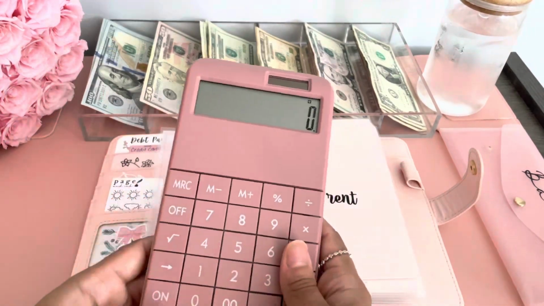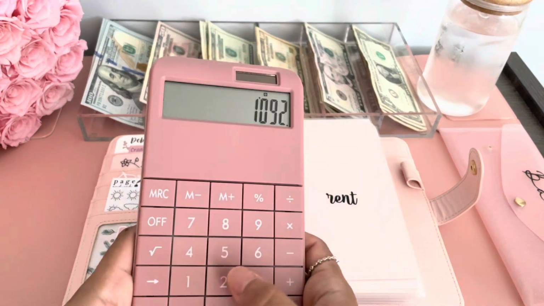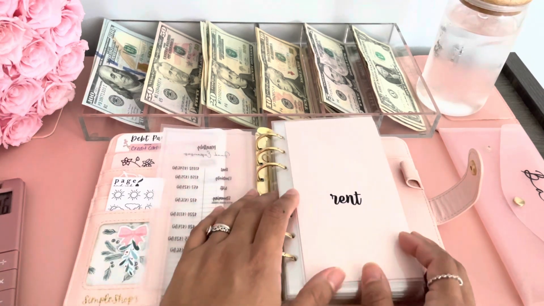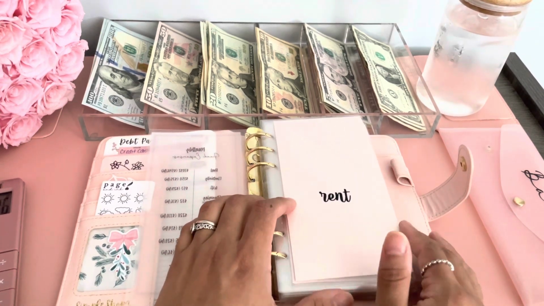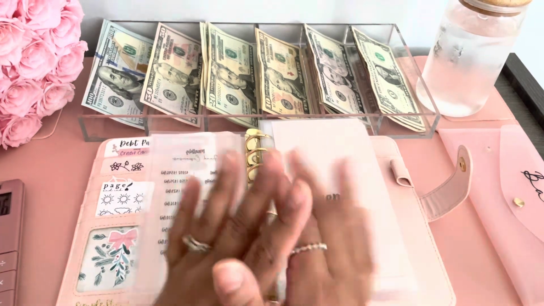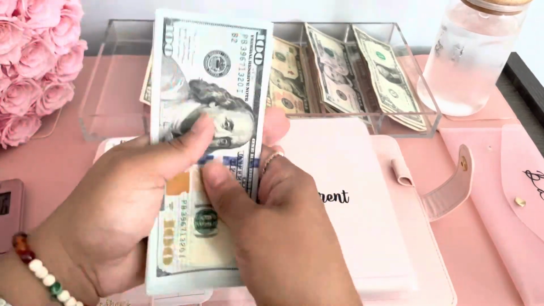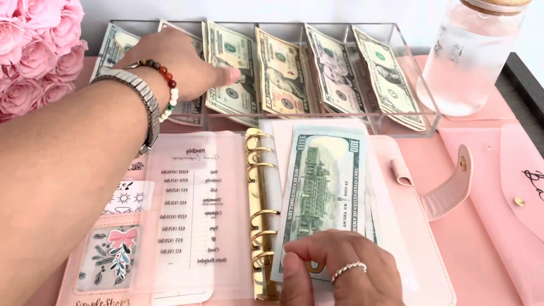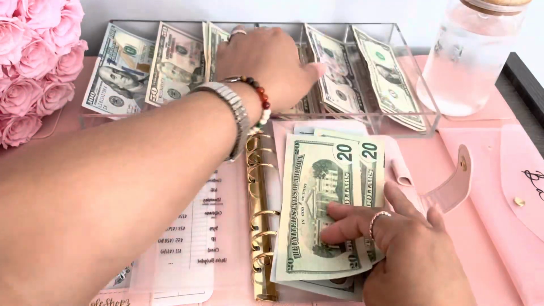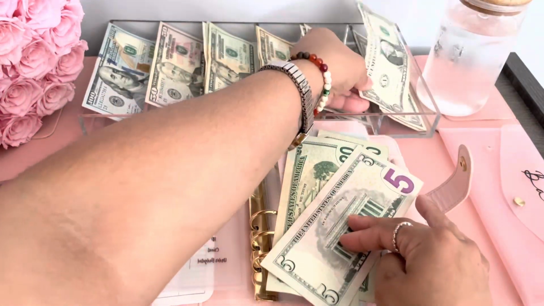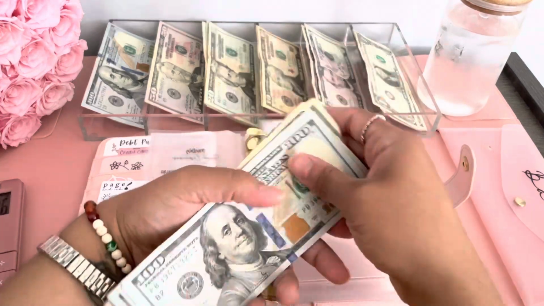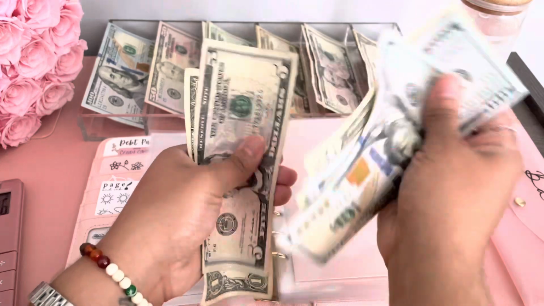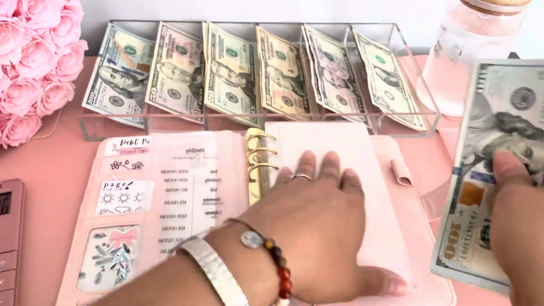Rent is $1,092, so I divide it by 2. That is $546. But since I did not get the right denomination, we're only going to stuff $545. I should have $1 in the bank. That's okay. So we're going to do 1, 2, 3, 4, 5. That's 500. We're going to do 2 20s, a 5, and a single. So for rent we have 1, 2, 3, 4, 5, 20, 40, 546. So 546.